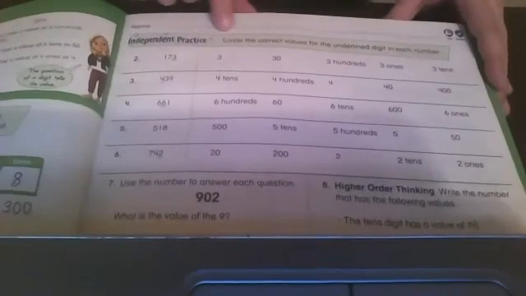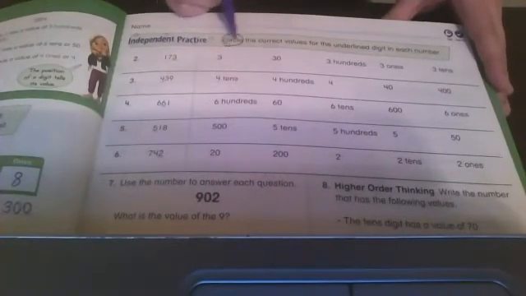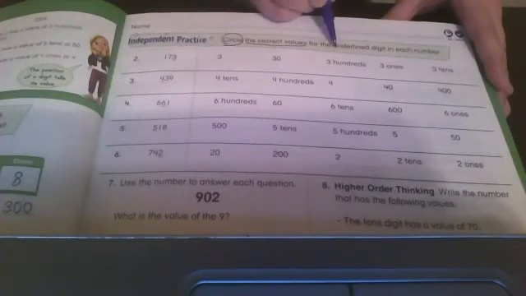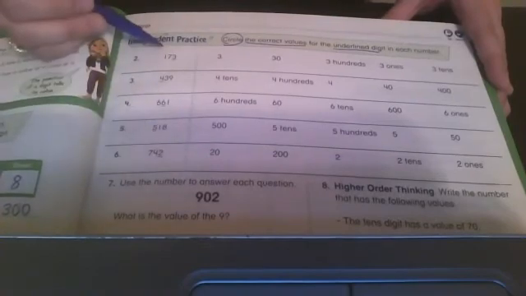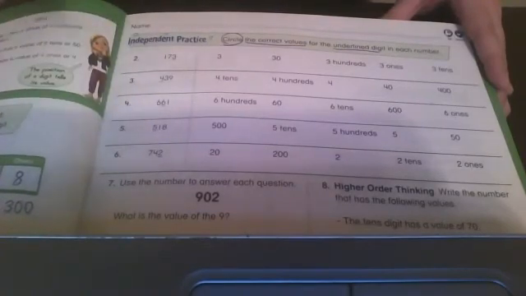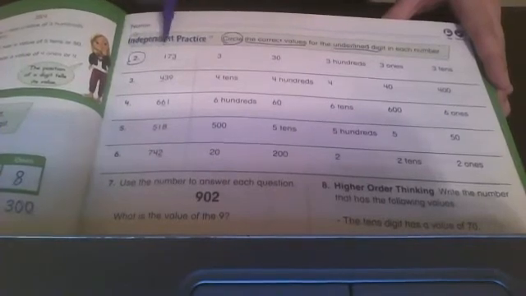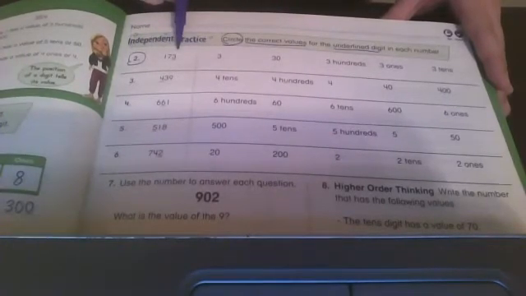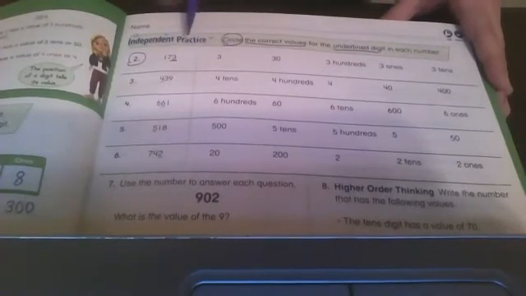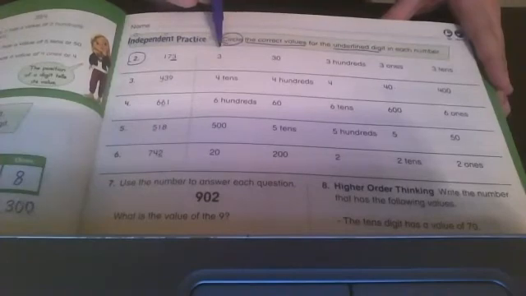Okay, all right, so let's look at what you are going to be working with today in your independent practice. The directions ask to circle the correct value for the underlined digit in each number. Okay, so you'll notice that each number here has one digit that's underlined. So let's take a peek at number 2. The number is 173, and the 3 is underlined. Okay, so let's go through each and decide whether or not the 3 has that value. Does the 3 have a value of 3? Yes, it does. It's in the ones place.